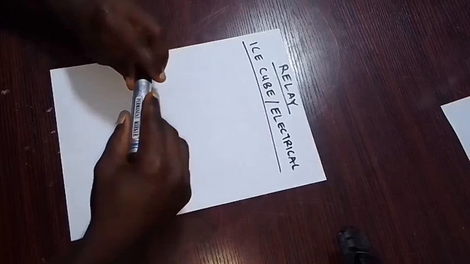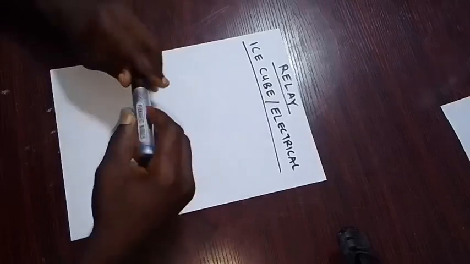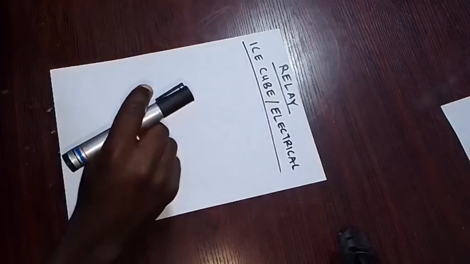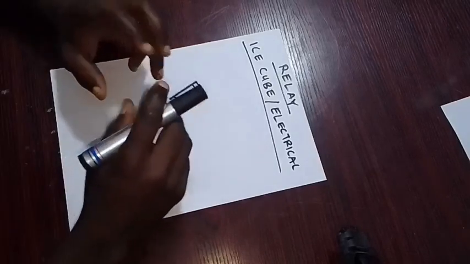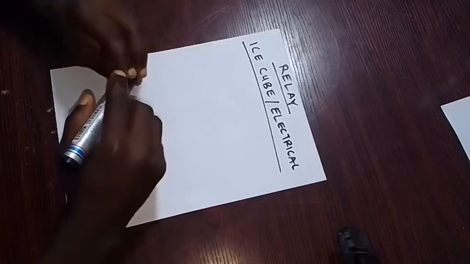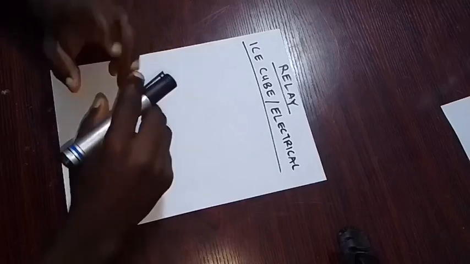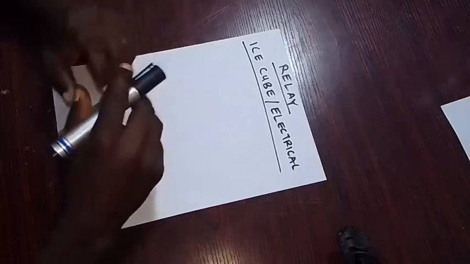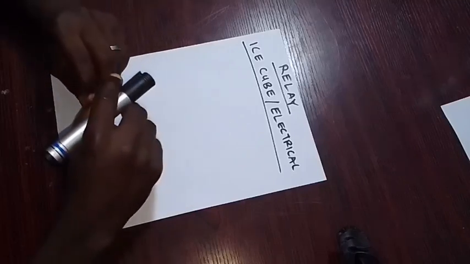Like I said initially, the relay is similar to the contactor. It's just that the relay is a miniature form of the contactor. So the relay can be defined as an electromechanical device that is used to make or to break an electrical circuit.